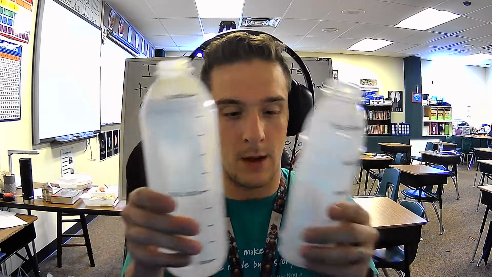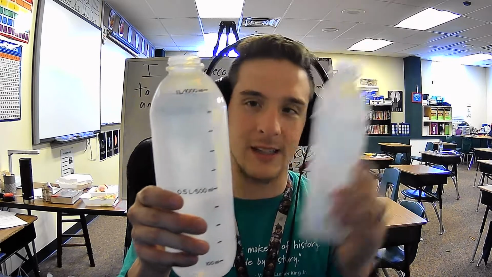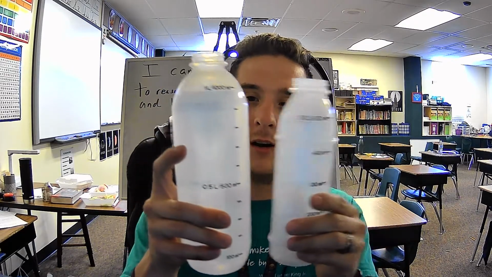But I do want to point something out here. The size of these bottles are a little bit different, right? They are not the same height, but this is a little shorter than this one right here. But this one's a lot skinnier. Keep that in mind. Now, the capacity, how much can be filled in here on this one, says 500 milliliters, or 0.5 liters, or half a liter. So 500 is half a liter, so 500 milliliters.